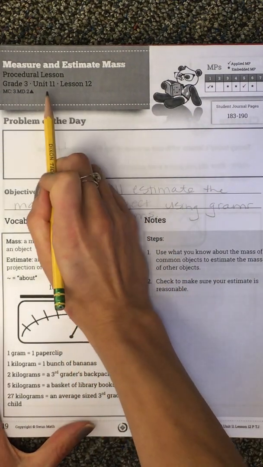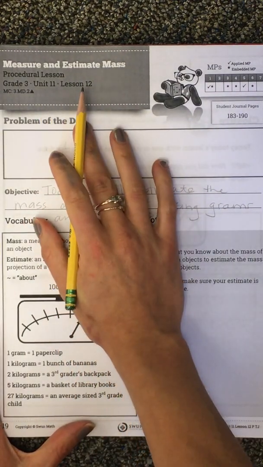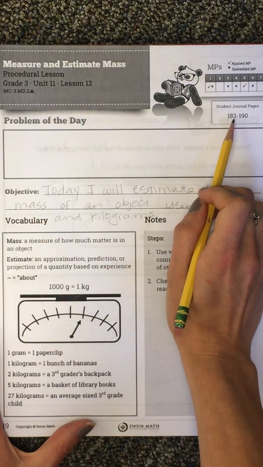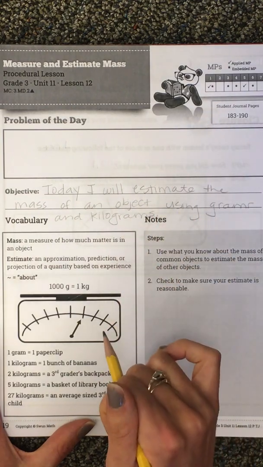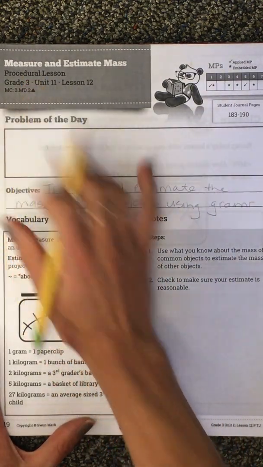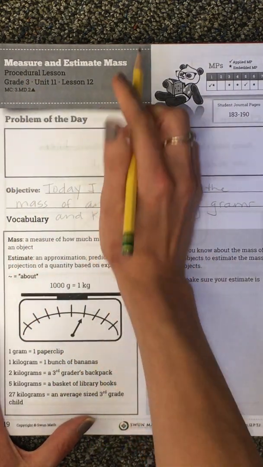Hi, boys and girls. So today in math, we are on Unit 11, Lesson 12, which is page 183 in your student journal. Please make sure that you are on this page because we skipped Lesson 11. So today we are measuring and estimating mass.